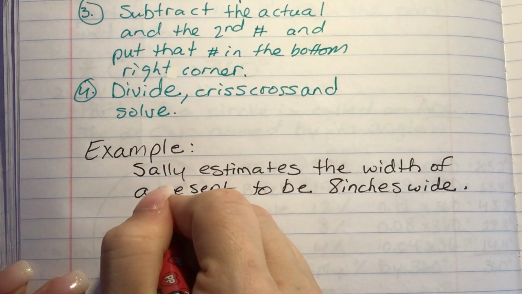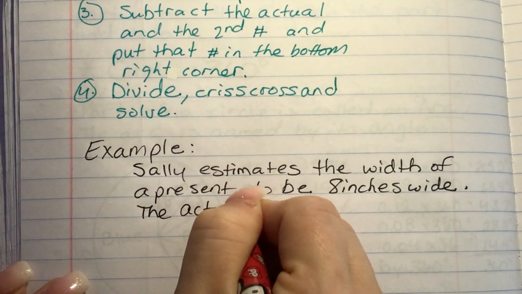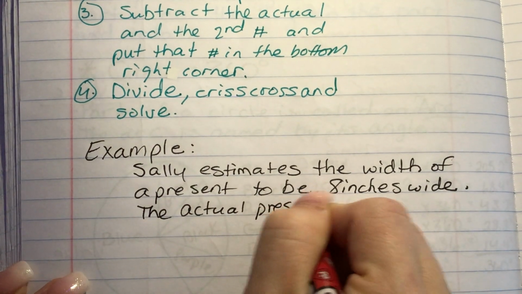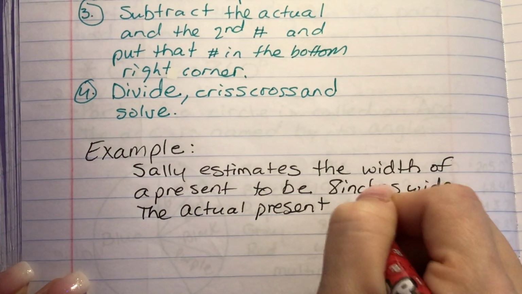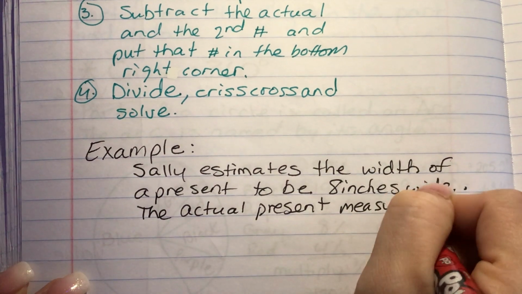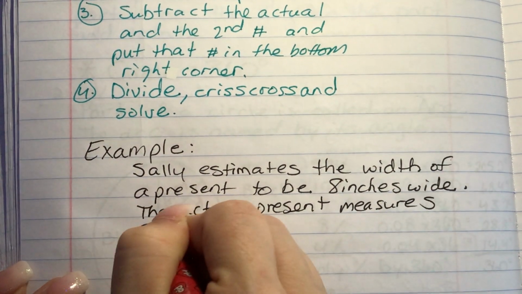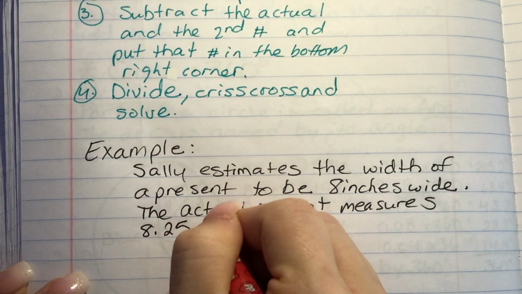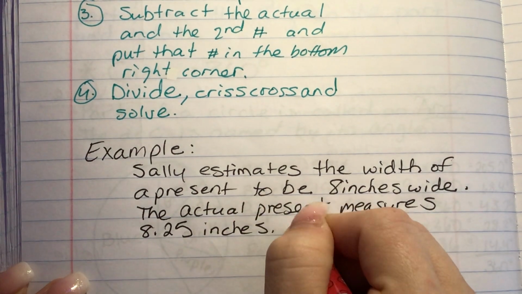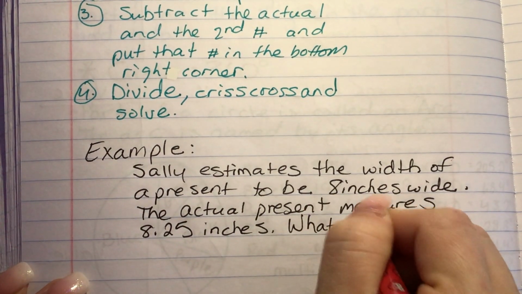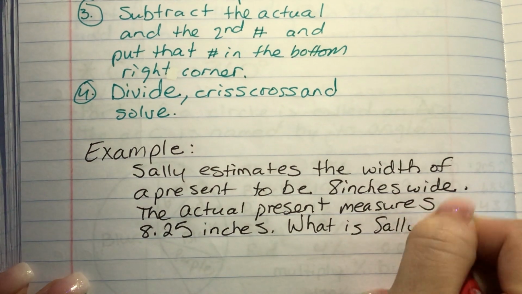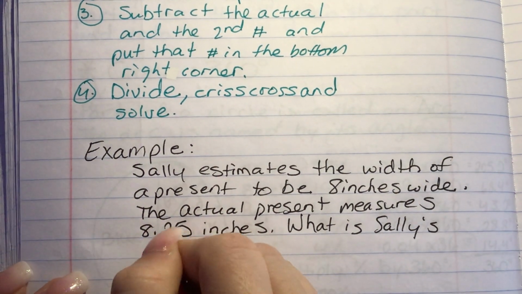The actual present measures 8.25 inches. What is Sally's percent error?